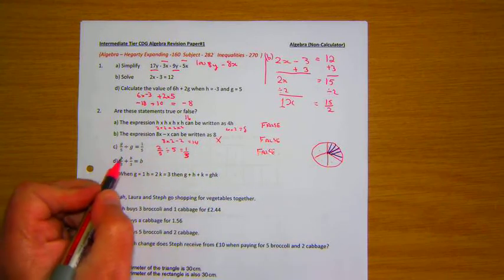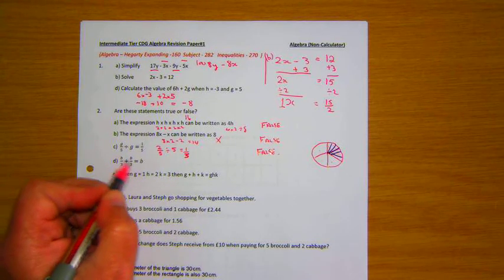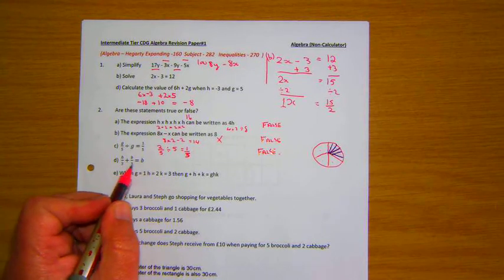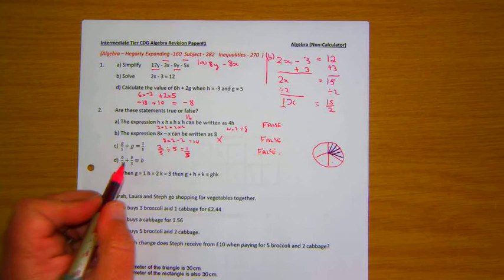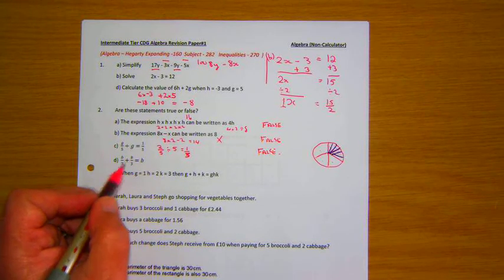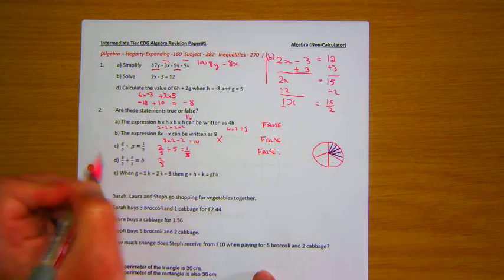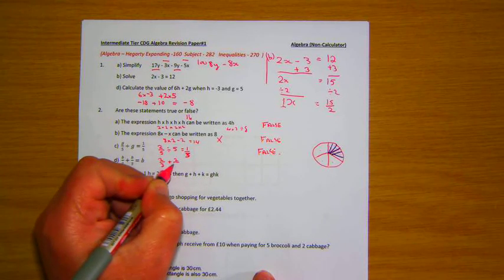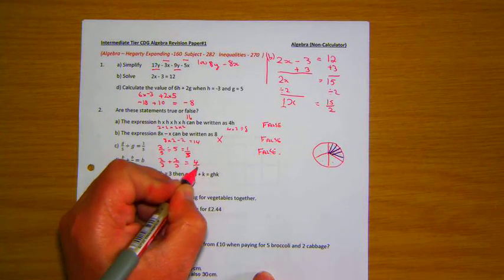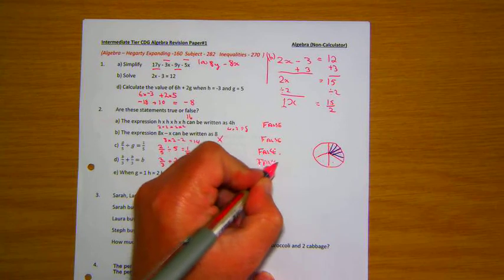And then with this one, if I've got b over 3 plus b over 3, then actually what I end up with is 2b over 3, because you can only add them when the numbers on the bottom, the denominators, are the same. So b over 3 plus b over 3 is actually 2b over 3, it's not b. If you want to put b as 2, like we've done with every other one, then what we get is 4/3, which isn't 2. So in fact all of those are false.